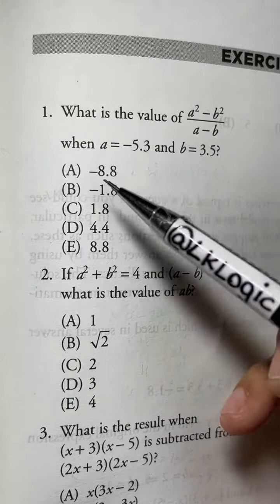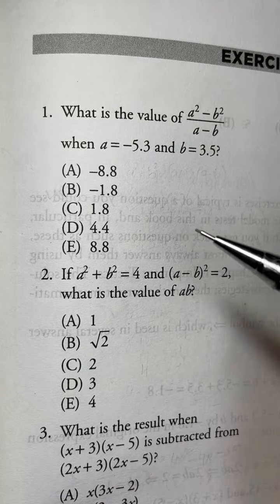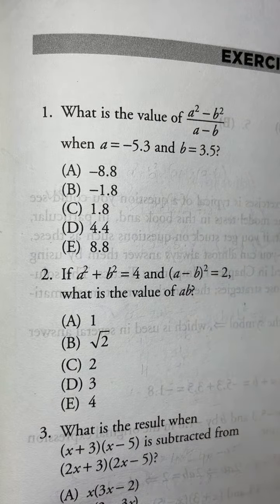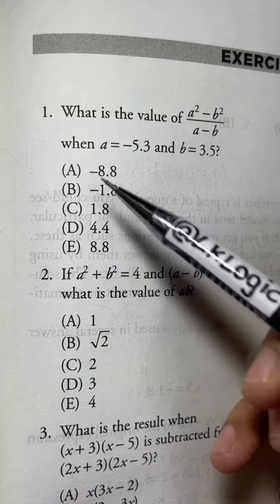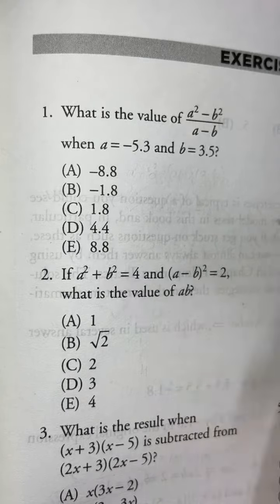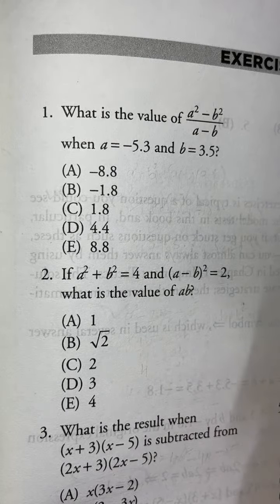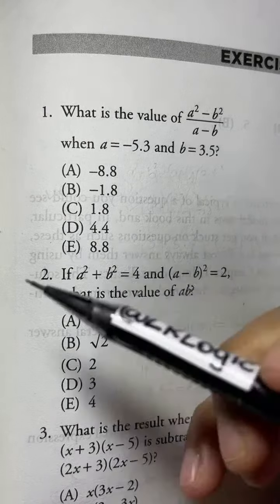So if at all you know the right answer, you can type it in the comments. I'll be reading your comments right now. Alright guys, anybody who knows the right answer for this one? Is it A, B, C, D, or E? It's really simple.